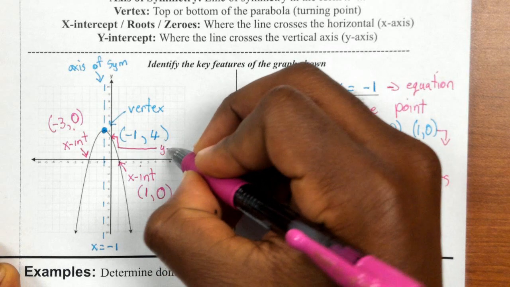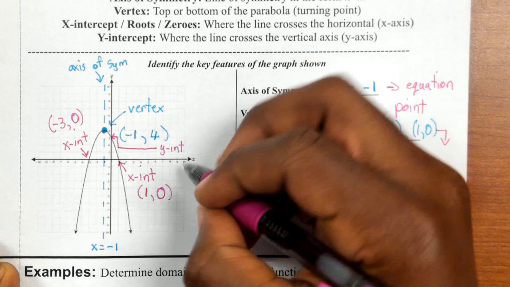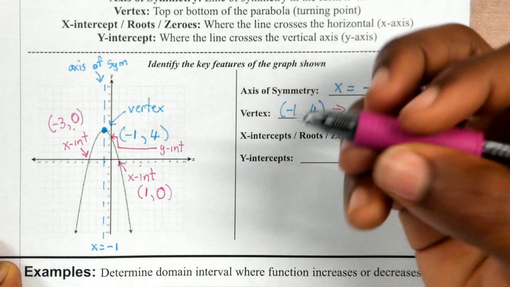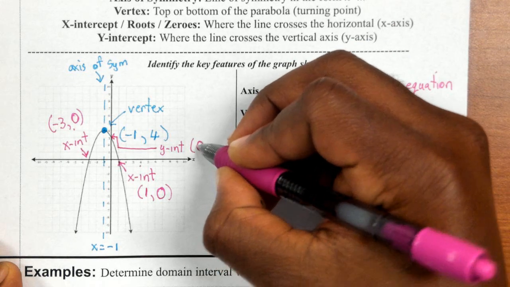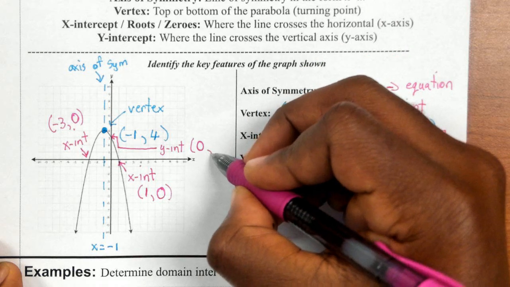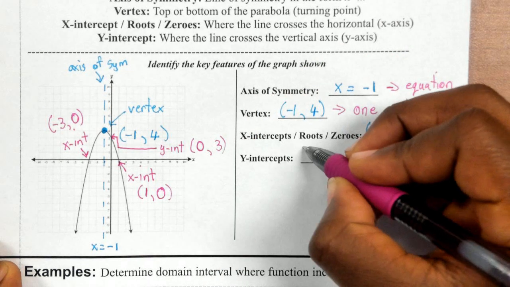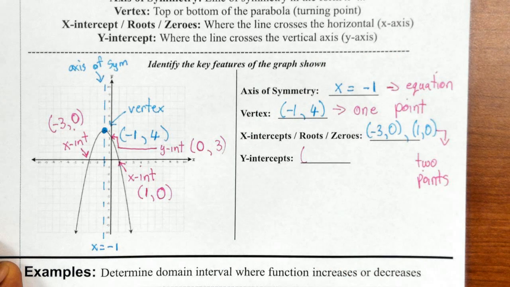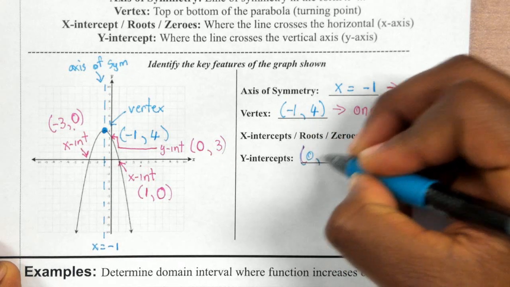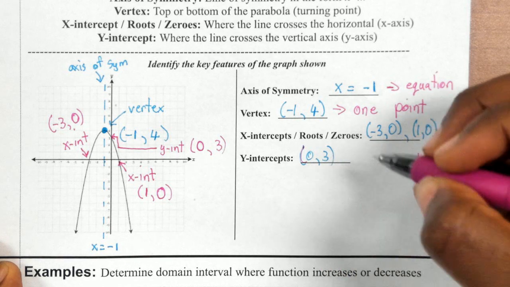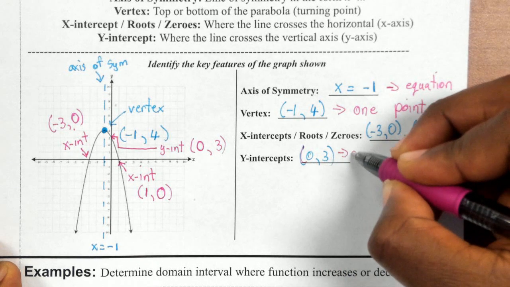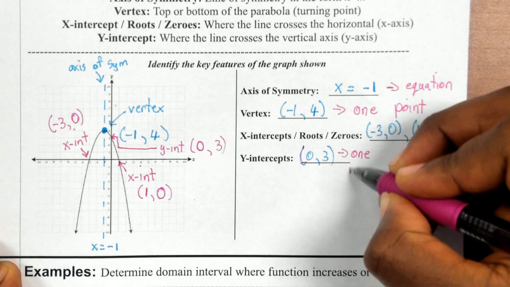So my y-intercept is this point right here. Your y-intercept is when x is 0, so your coordinate for your y-intercept would be 0, 3. Because it's only one y-intercept, this will only be 1 point.